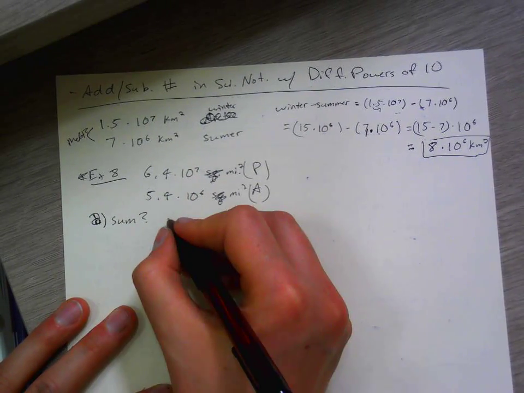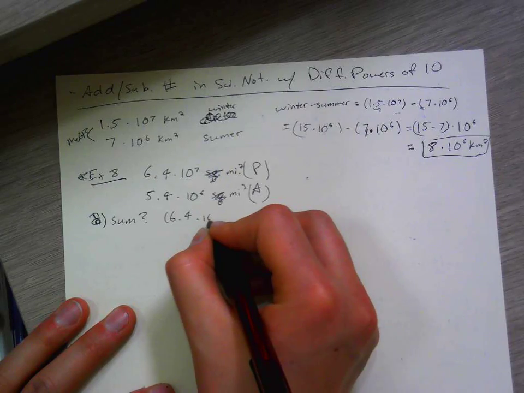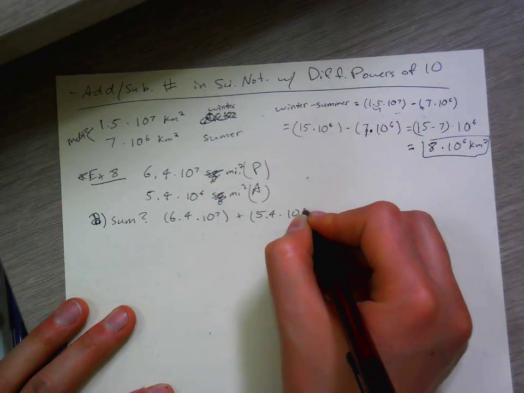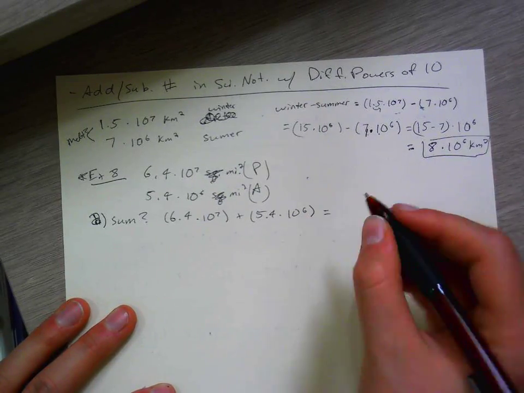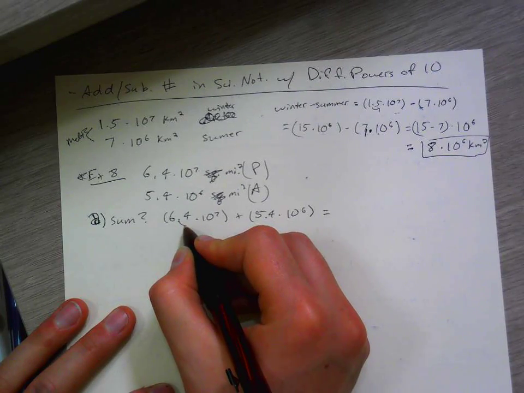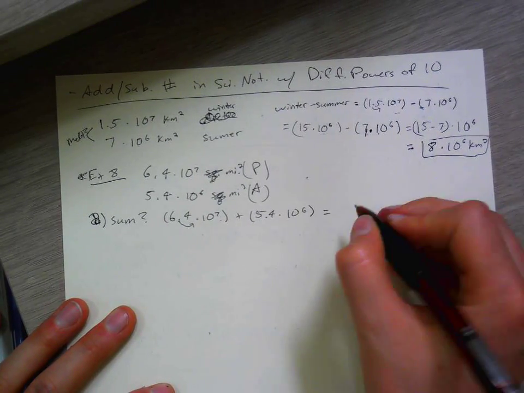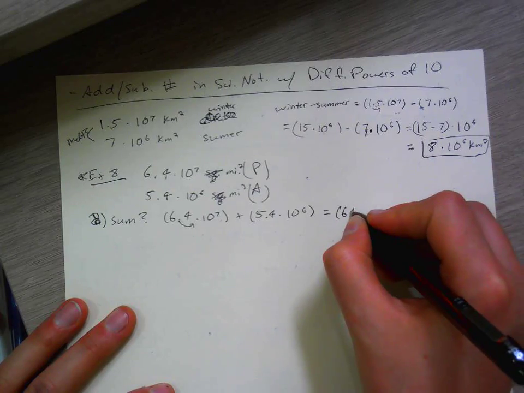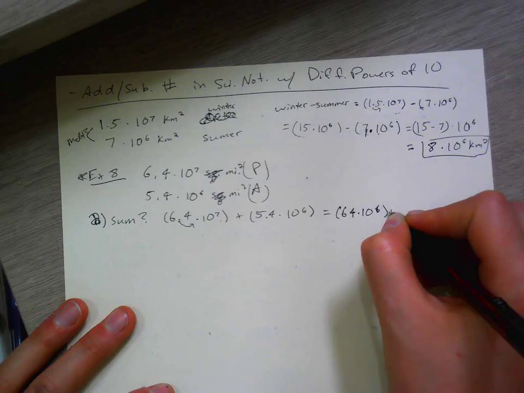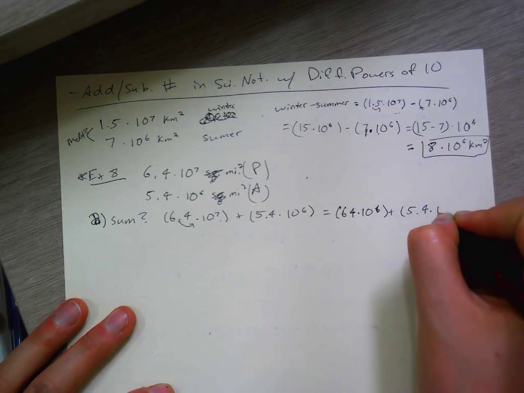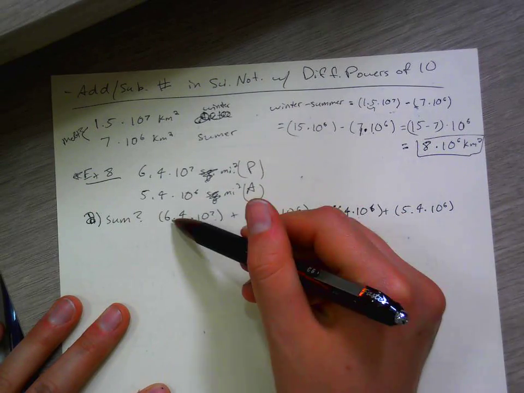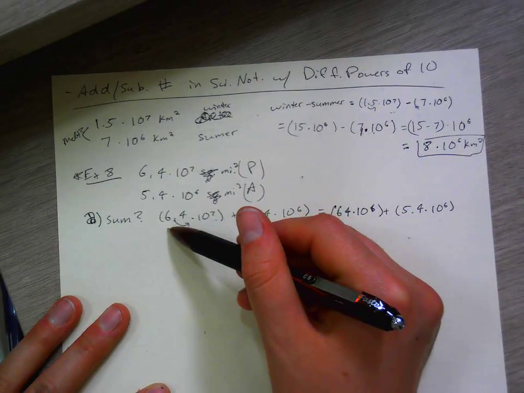So the sum, let's add them, 6.4 times 10 to the power of 7 plus 5.4 times 10 to the power of 6 equals, let's transfer this one. So if I move this one to the right, this becomes 10 to the power of 6. So we get 64 times 10 to the power of 6 plus 5.4 times 10 to the power of 6. Okay, when you move to the right, this goes down. If I were to move to the left, it would go up.